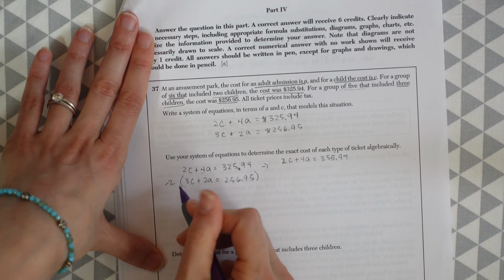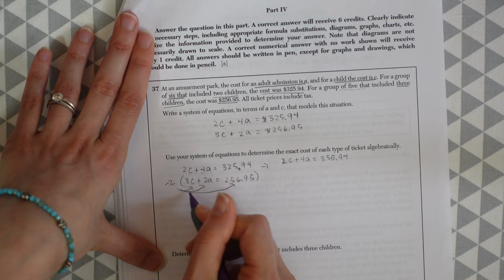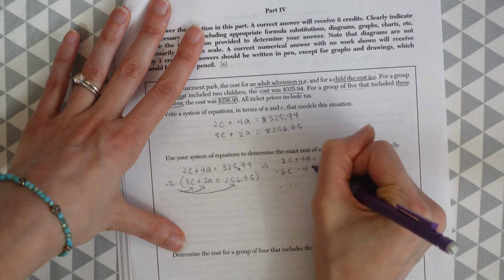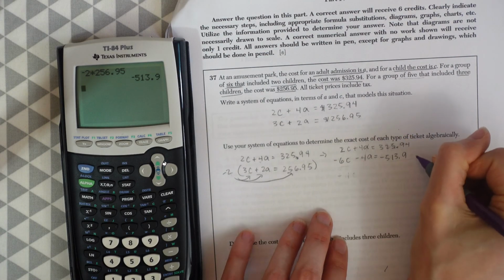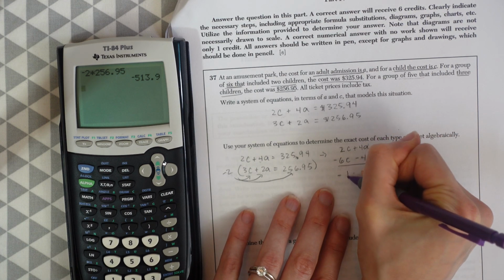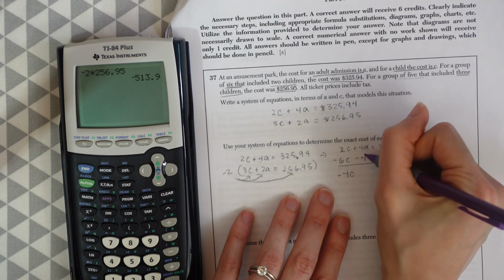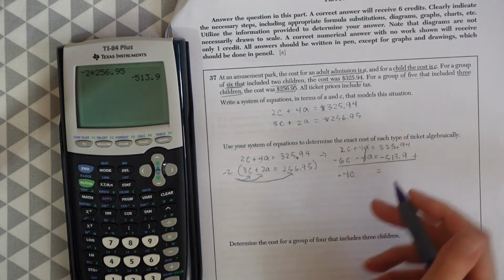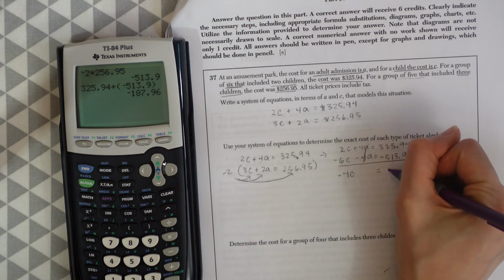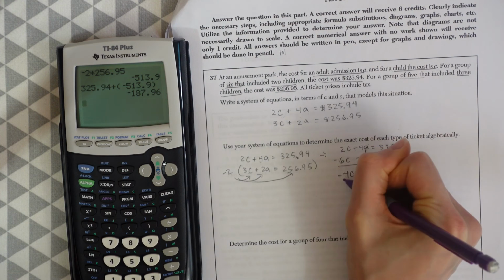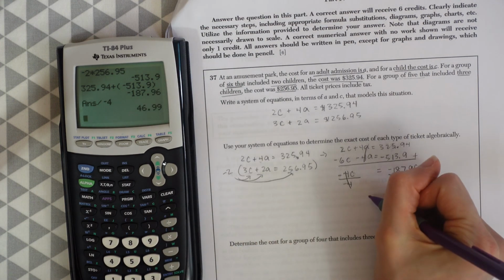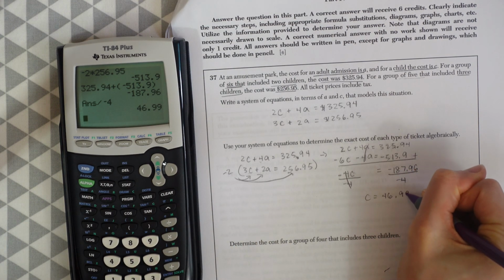And now I'm just going to multiply -2 to each part of this second equation. And now we're just going to add these two equations together. -6 plus 2 will give us -4c. Notice the 4 A's cancel each other out. And then we have to add these two together, which gives us negative 187.96. Divide both sides by negative 4. And we get C is equal to 46.99.